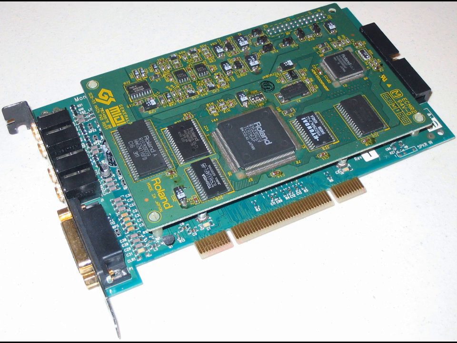The Sound Blaster 16 allowed connecting an add-on card, called a daughterboard, to it through the Wave Blaster port. And the port is called after the Creative Wave Blaster itself. It was a daughterboard that I think shipped together with the Sound Blaster 16.